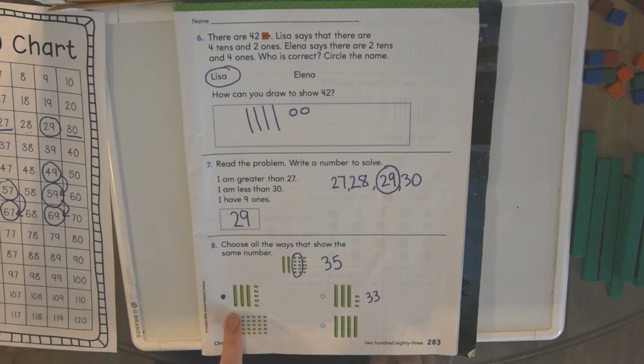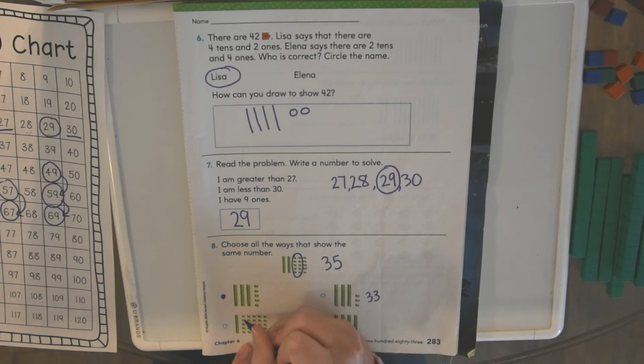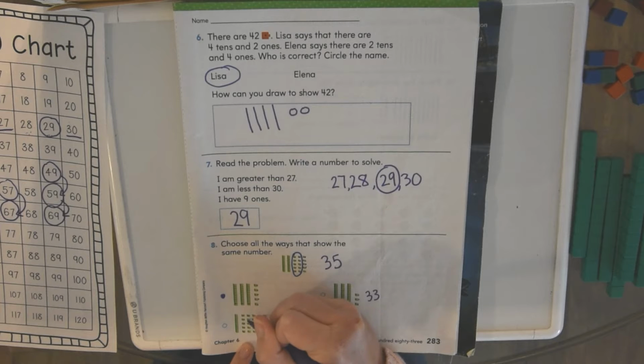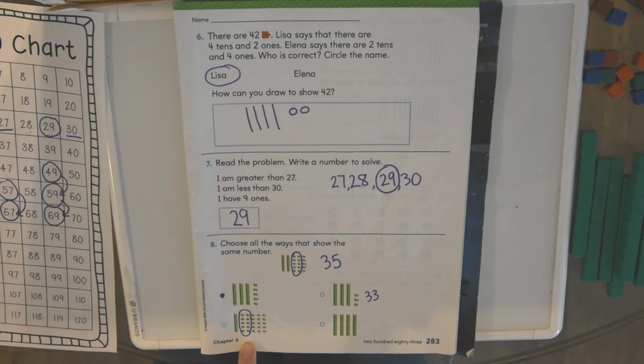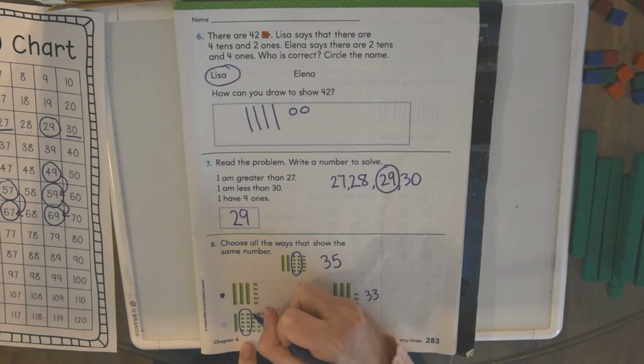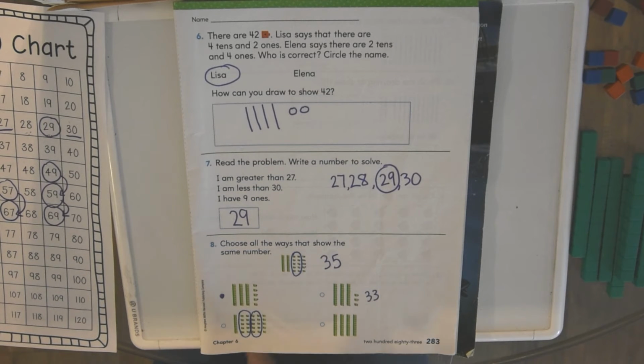So this picture only has 1 10, but a bunch of ones. I bet we can make some groups of 10. Let's try it. 1, 2, 3, 4, 5, 6, 7, 8, 9, 10. There's one group, so I'm going to circle it. Okay, let's see if there's another group. 1, 2, 3, 4, 5, 6, 7, 8, 9, 10. There's a second group. All right.